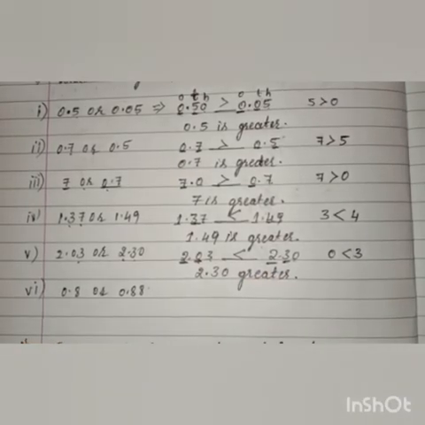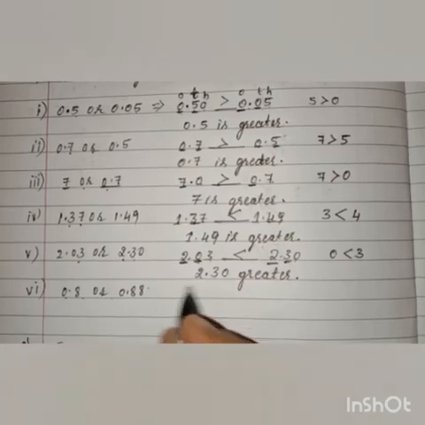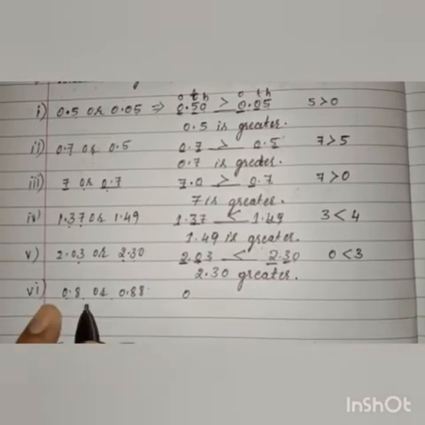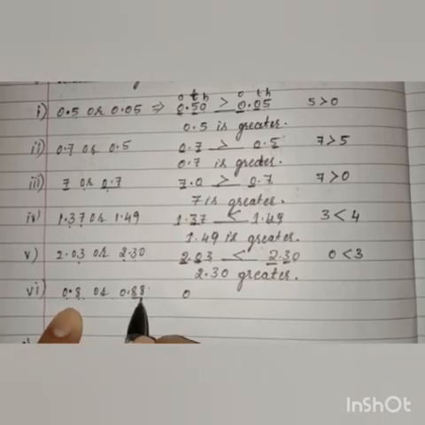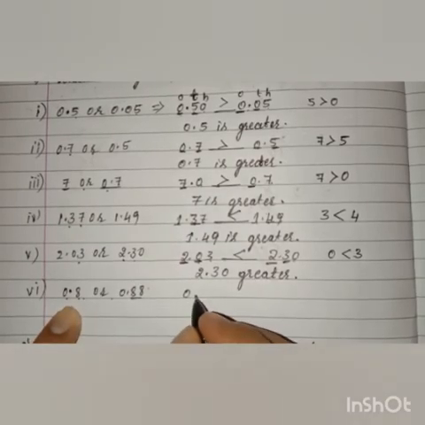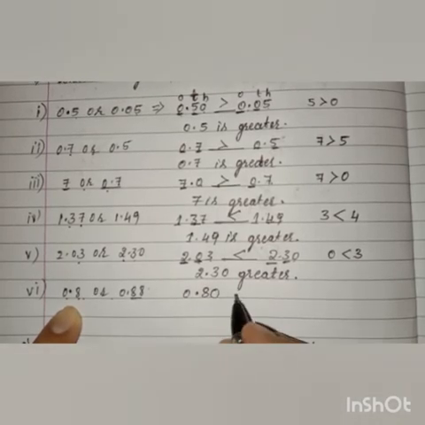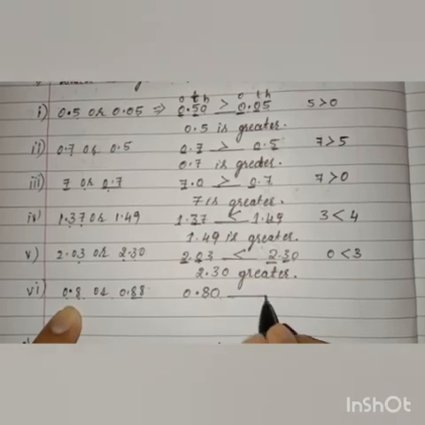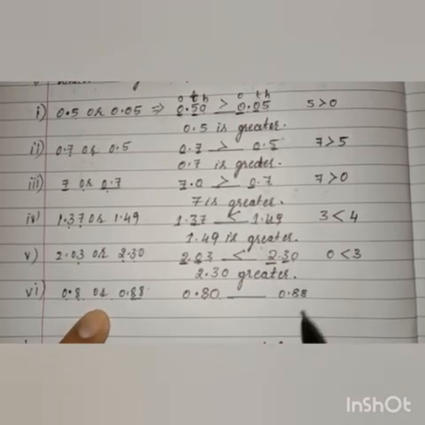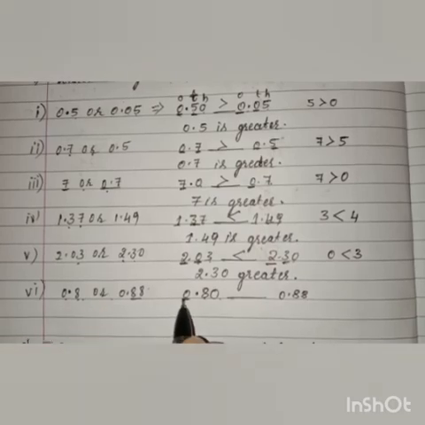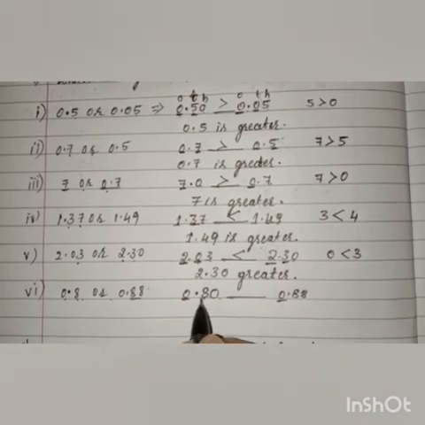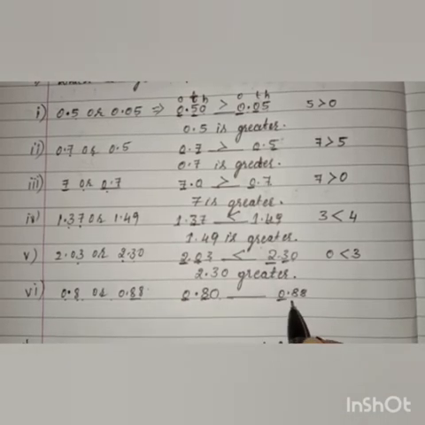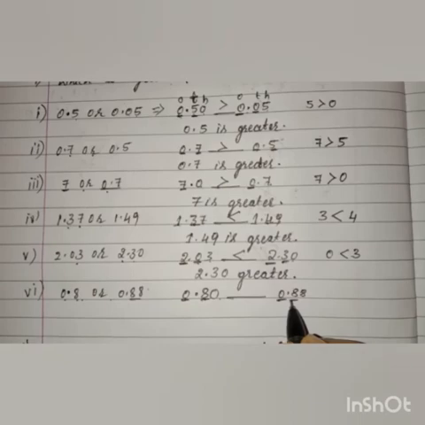Okay, children. Next, question number 6: 0.8 or 0.88. Now in this number after the decimal we have only one decimal place, and here we have two decimal places. So we have to convert them into like decimals. To make like decimals we have to add 0, right? Yes. Now here we have two places, and in this number also we have two places. Now compare. In the ones place 0 is there, and here also in the ones place we have 0. Now compare the tenths place. Here we have 8, and here also we have 8, right? So 8 is equal to 8.